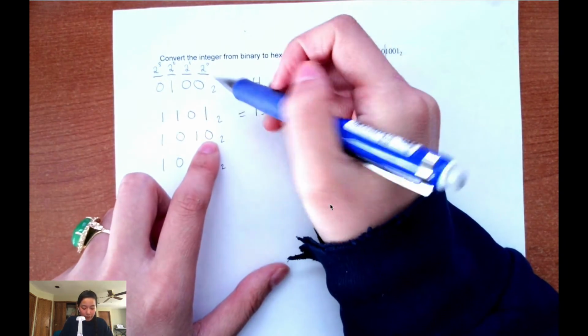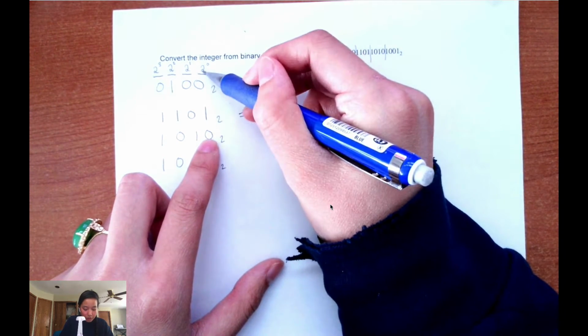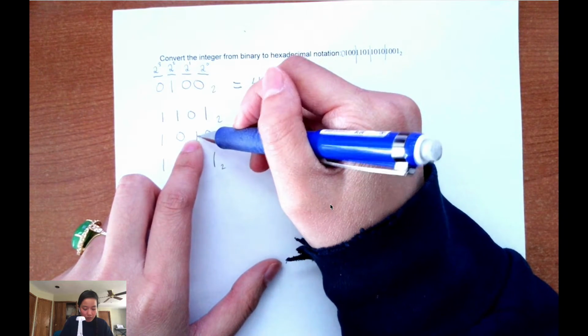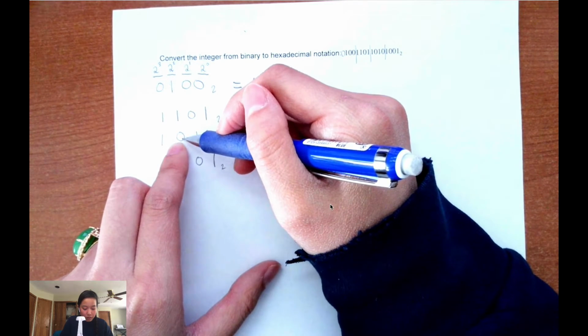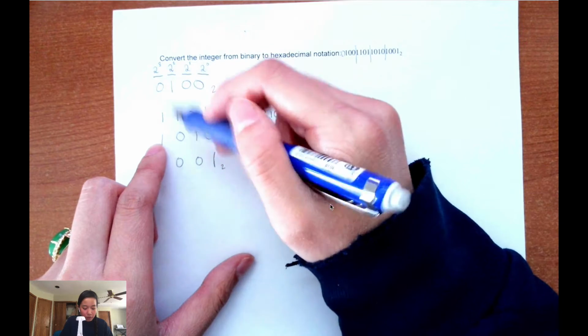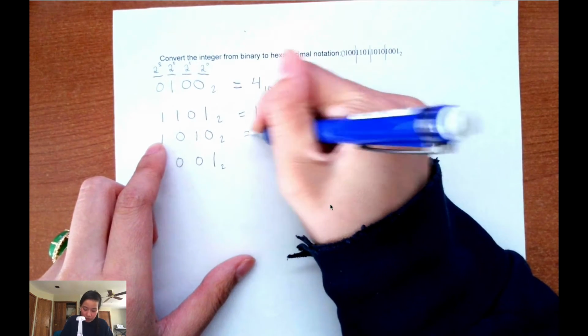And then we look at the next one. 0 times 2 to the 0th is 0. 0 plus 1 times 2 is 2. 2 plus 0 times 2 to the 2nd power is 2. 2 plus 1 times 2 to the 3rd power is 2 plus 8, and 8 plus 2 is 10. So this is equal to 10.